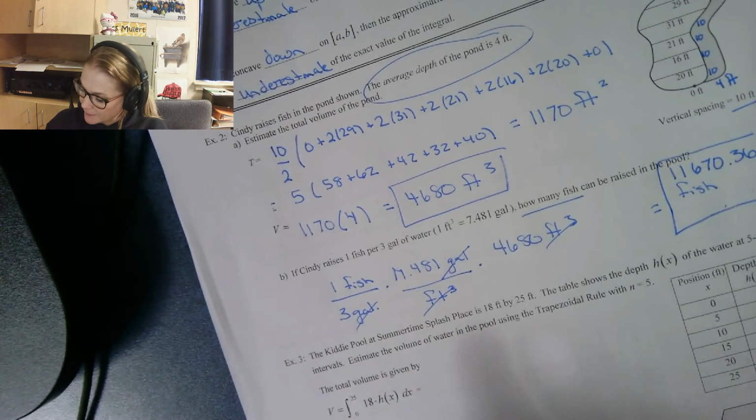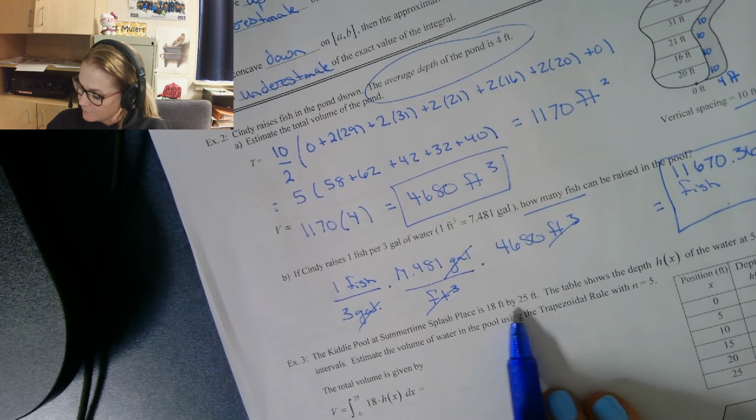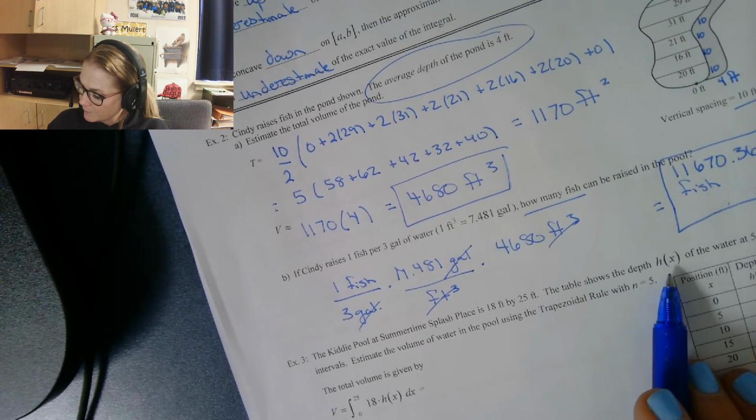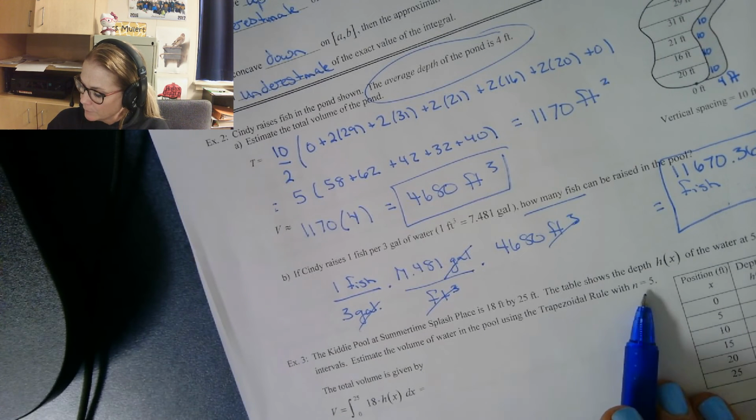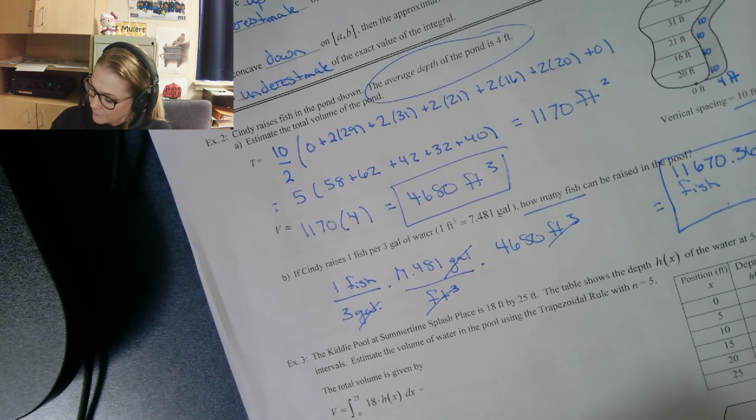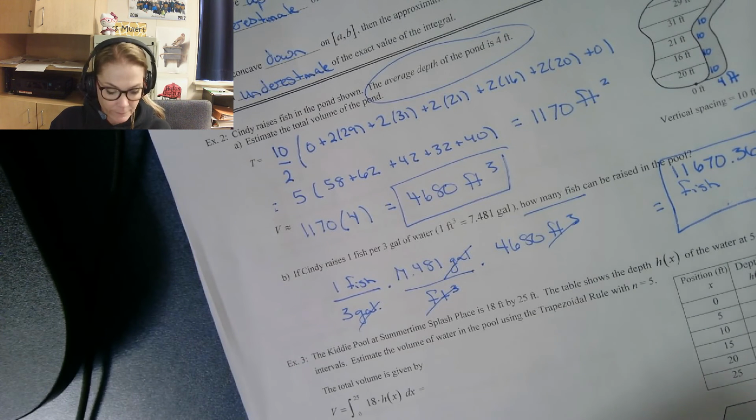Checking my time. The kiddie pool at Summertime Splash Place is 18 feet by 25 feet. The table shows the depth, h of x, over the water at 5-foot intervals. Estimate the volume of the water in the pool using the trapezoidal rule with n equal to 5. So this volume then is going to be the surface area, which is going to be here.